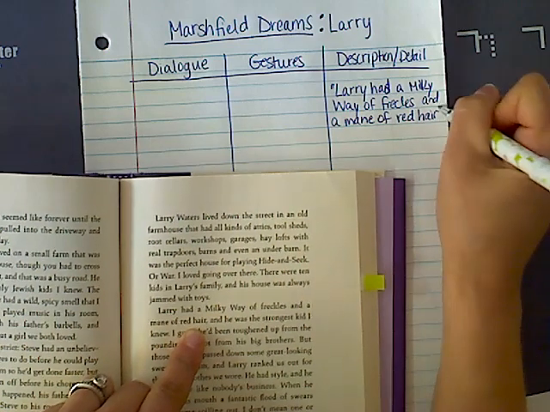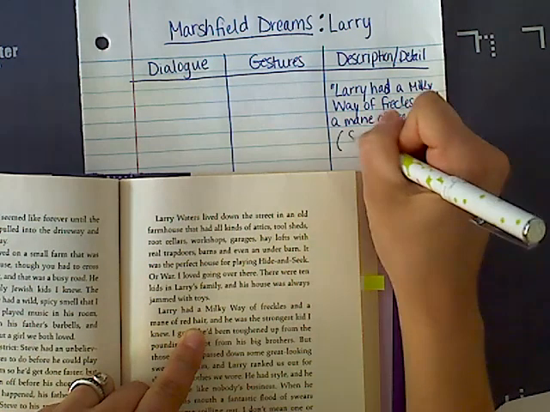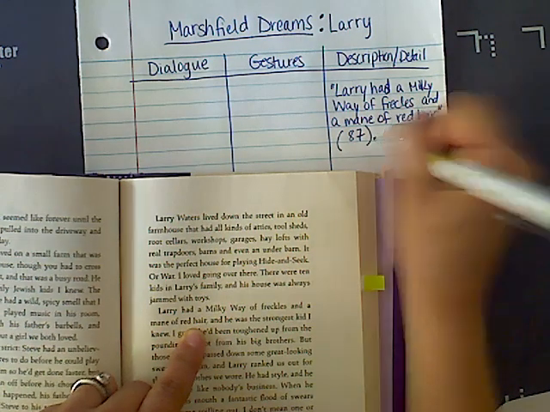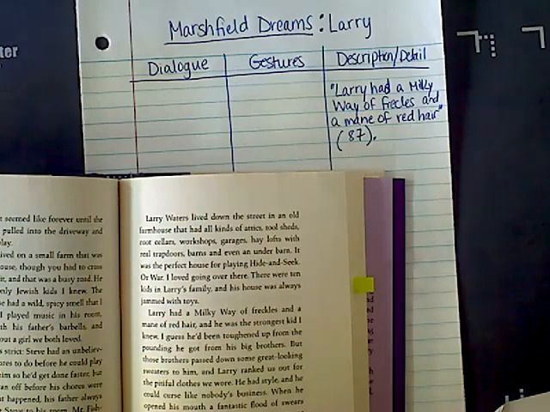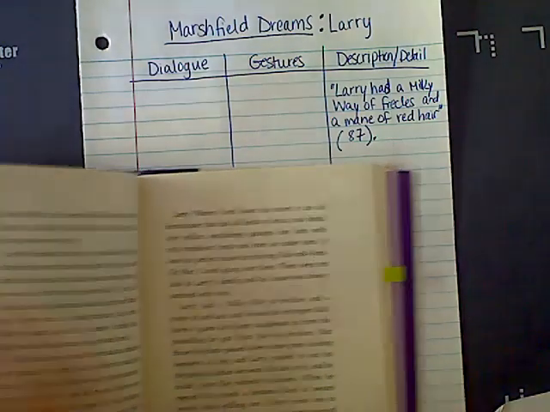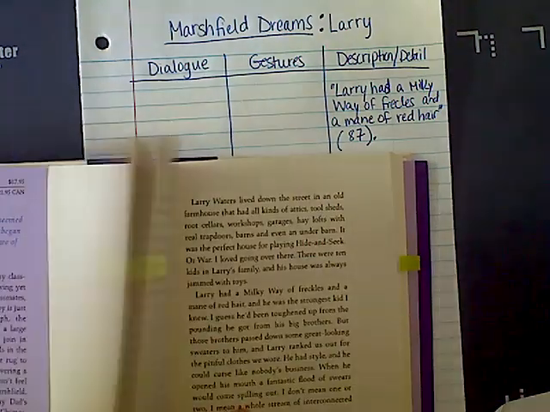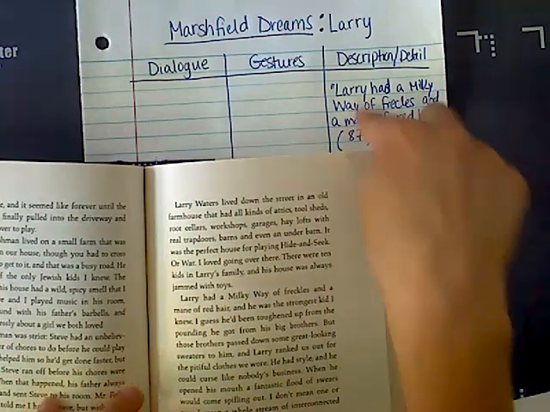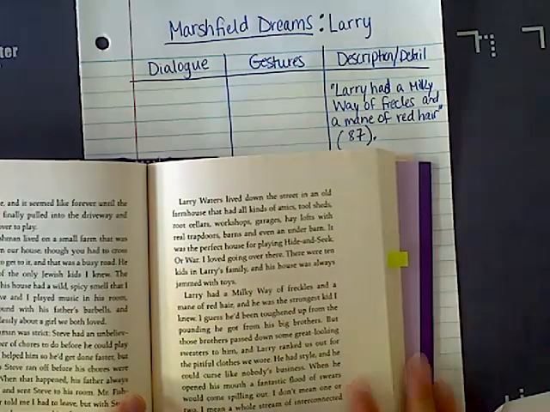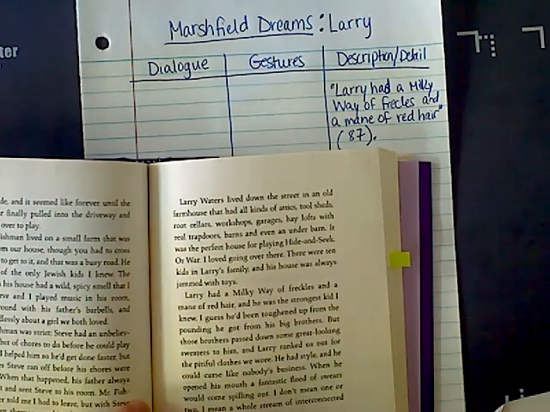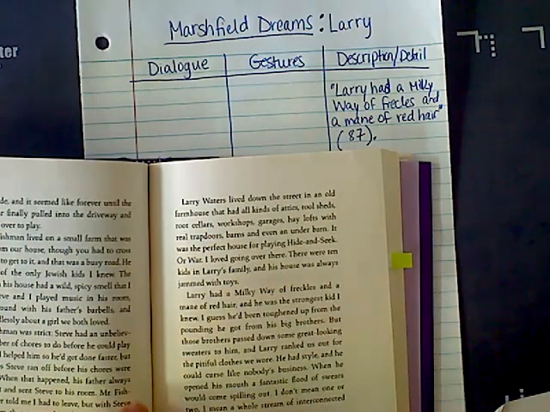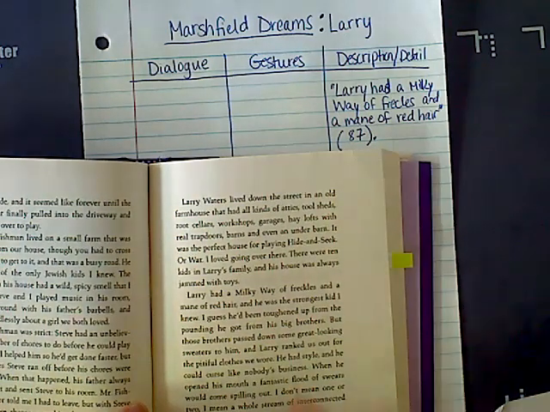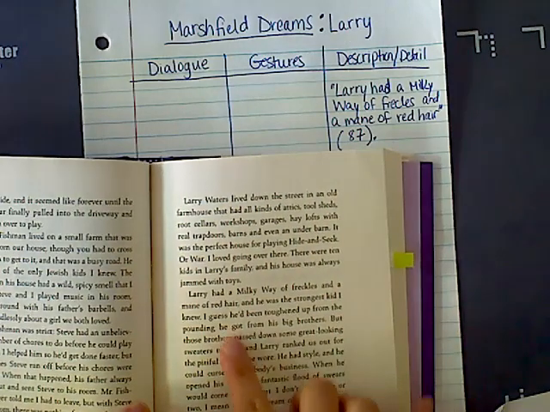I'm going to end it there, and that's from page 87, because when it says he was the strongest kid I knew, that's not really as descriptive as I'm looking for. Okay, so as I read, I'm not going to stop anymore and give you the answer. I want you to pause as you go and fill in this chart. Anytime I say something and you notice it helps us understand the character Larry, I want you to pause and decide where that fits in our chart and write it down.